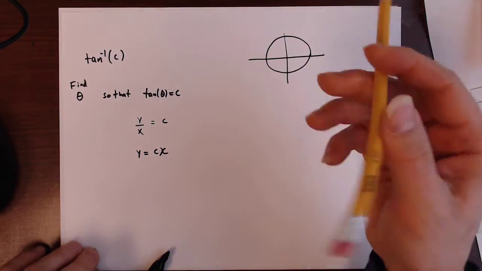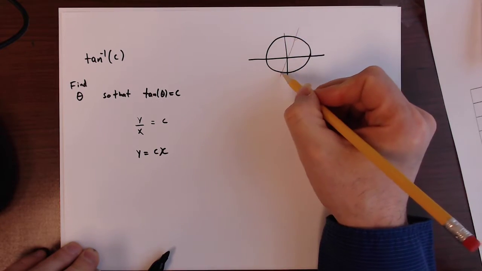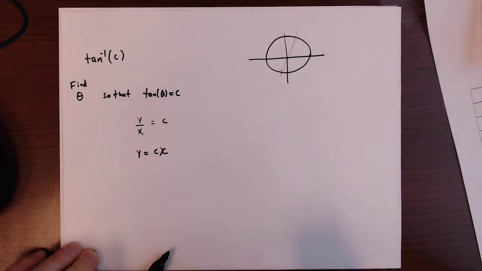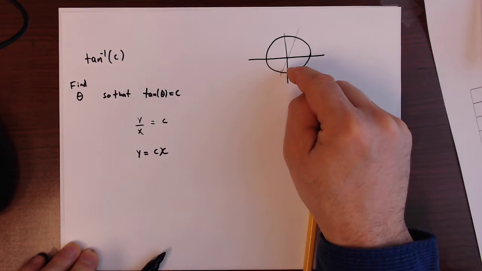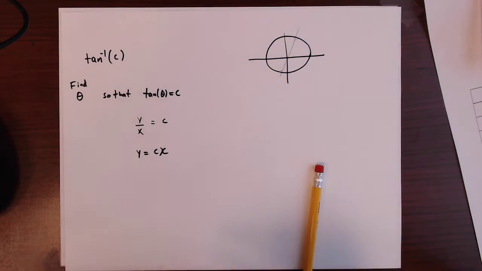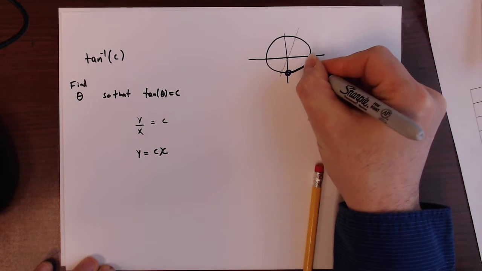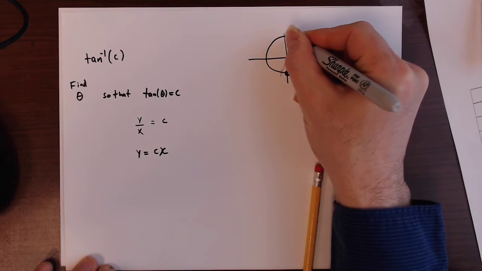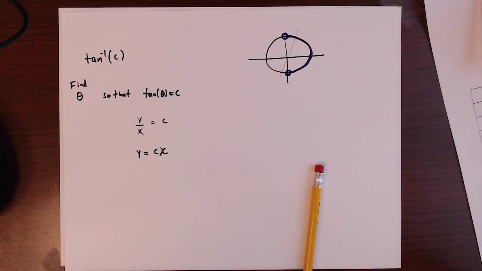If you think about any line, it intersects the unit circle in two places. So which of these angles is returned? Well, we understand from the range of the inverse tangent that it's from minus pi over 2 to pi over 2. So the inverse tangent is always going to return an angle that is between minus pi over 2 and pi over 2. And I'm drawing these open circles here because those are not included.